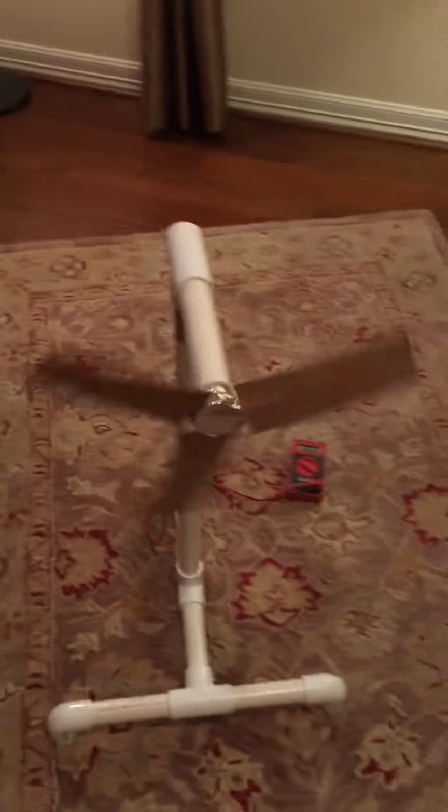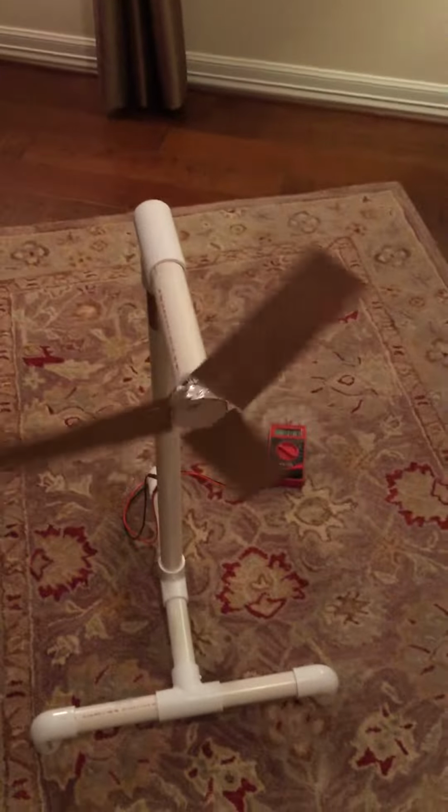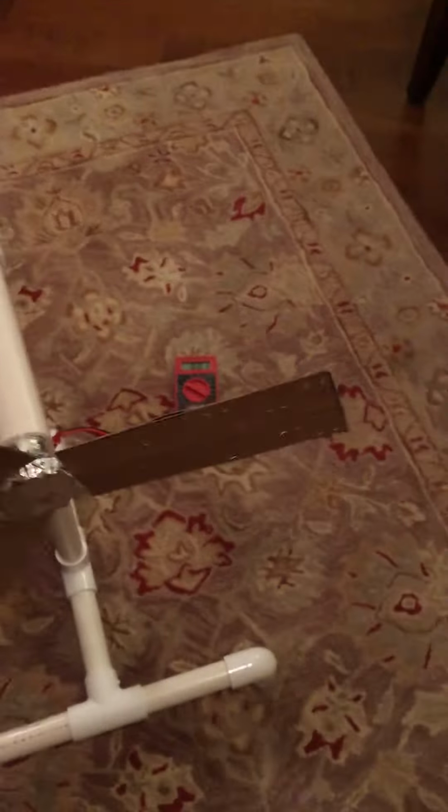there we go. The blades actually spin very nicely and generate electricity. So let's try to understand what is happening here.